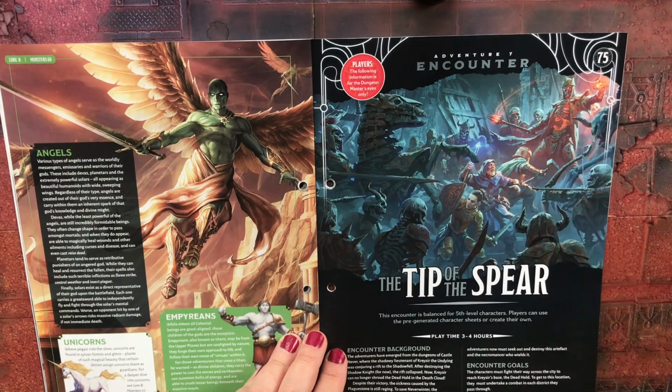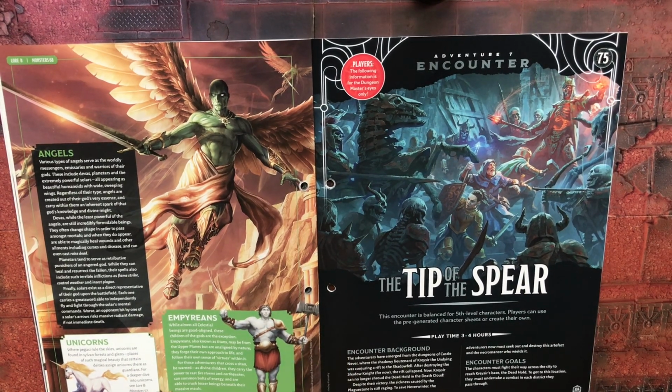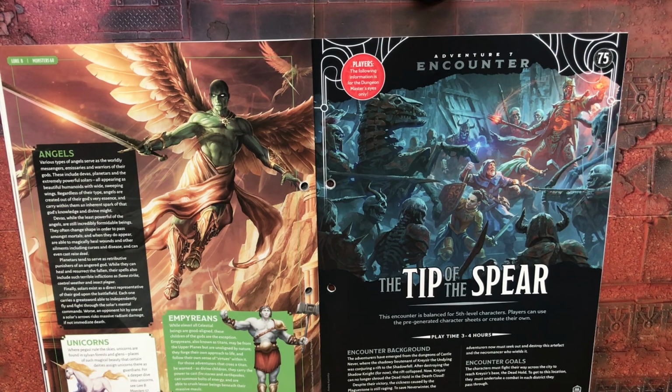Then we're on to our encounter, the tip of the spear. Encounter background. The adventurers have emerged from the dungeons of Castle Never, where the shadowy lieutenant of Kraesir the Undying was conjuring a rift to the Shadowfell. After destroying the Shadow Knight, for now, the rift collapsed. Now Kraesir can no longer shroud the dead hold in the death cloud.